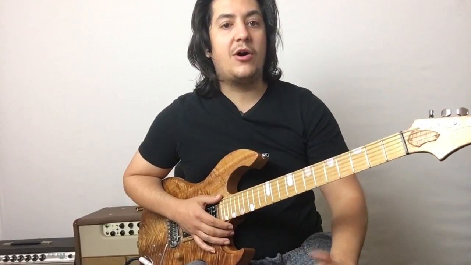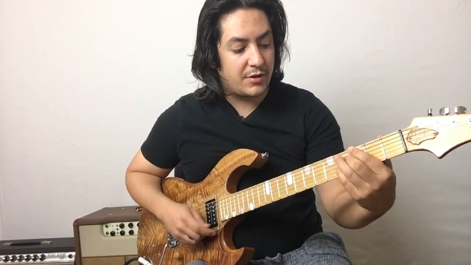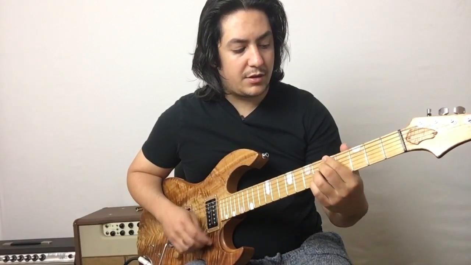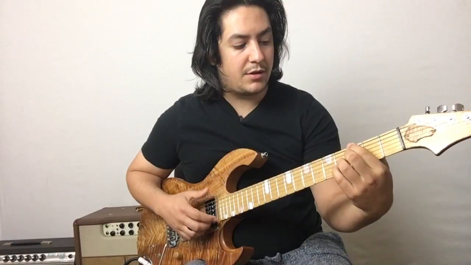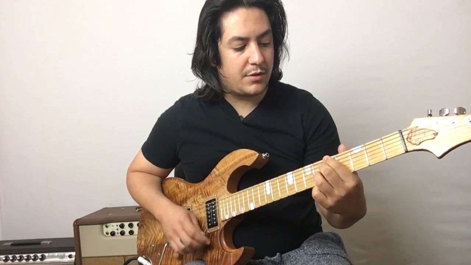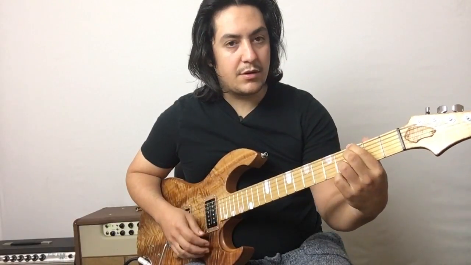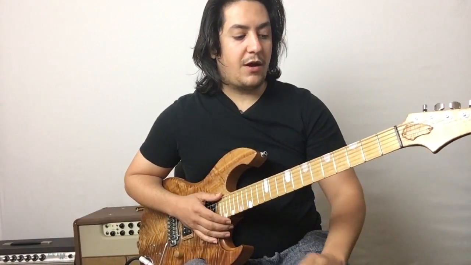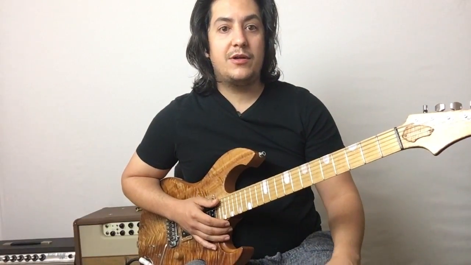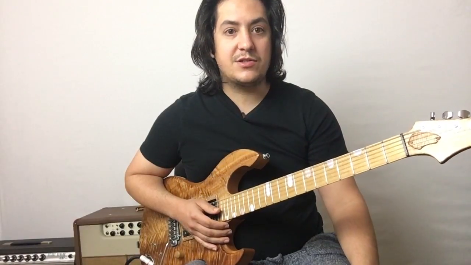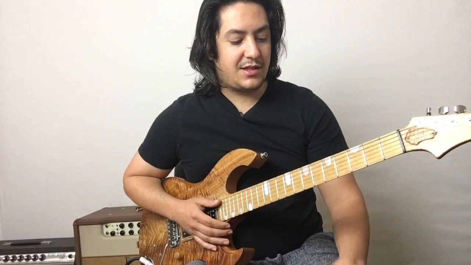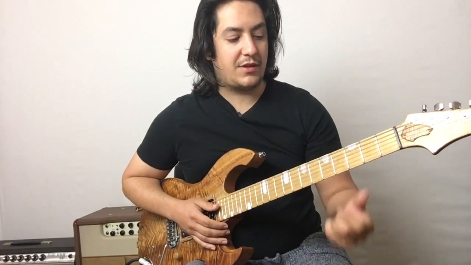You could try making them all dominant chords. You can also add in passing chords. Going up, you can do a diminished, and going down, you can do a dominant chord. Let's talk about this in more detail.